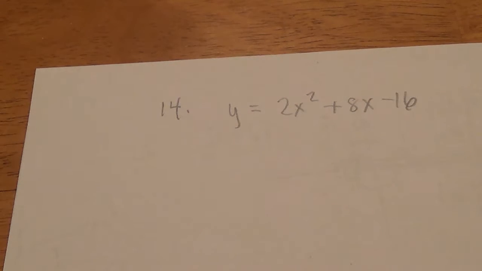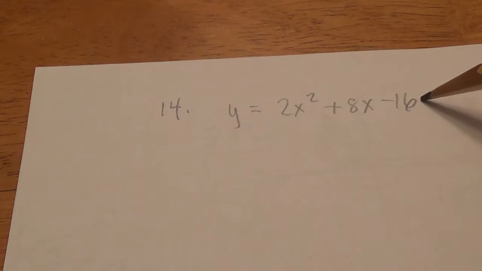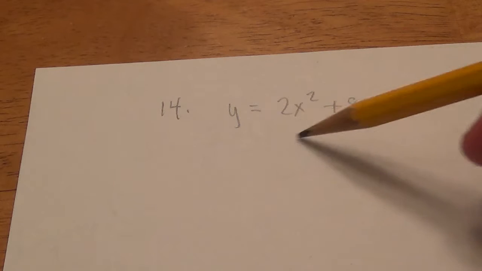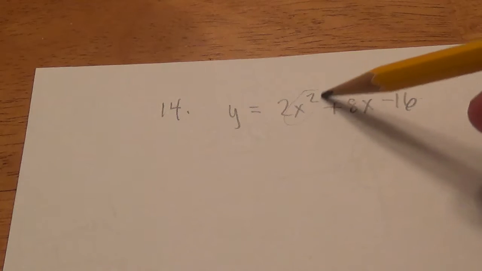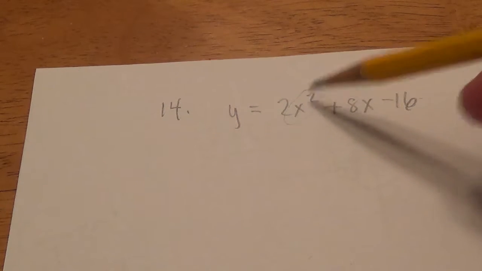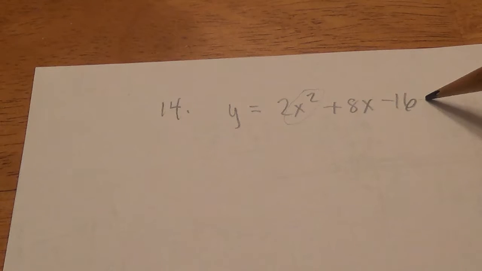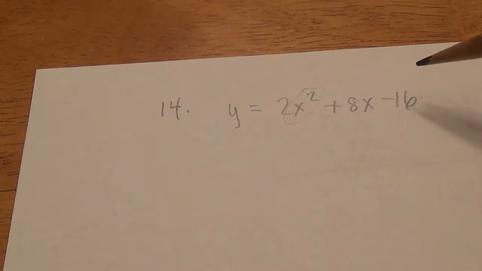All right. I'm going to graph this parabola the way we learned in class. So I put it in descending form. So I have the highest value of exponent first, 2, and then 1, and then no exponent. So putting it in descending order is always a good place to start.